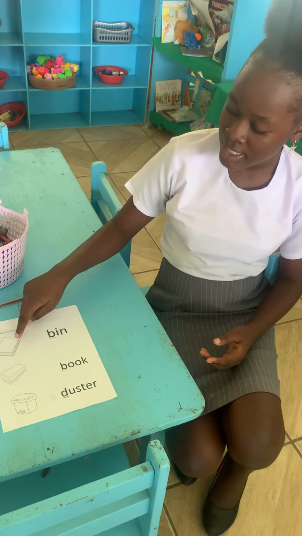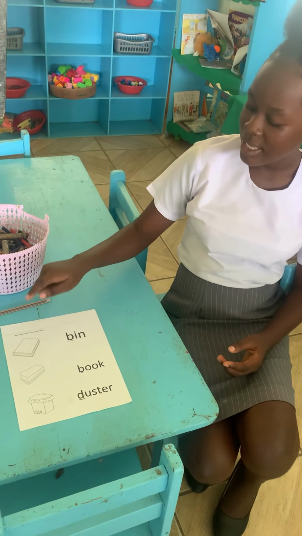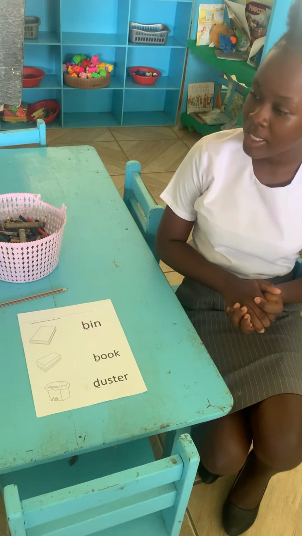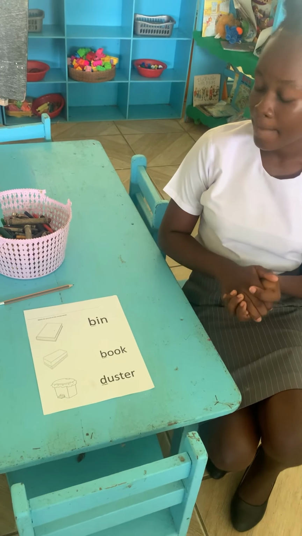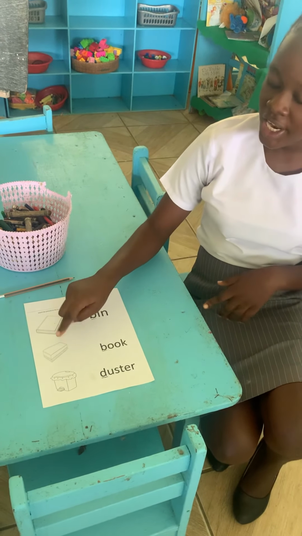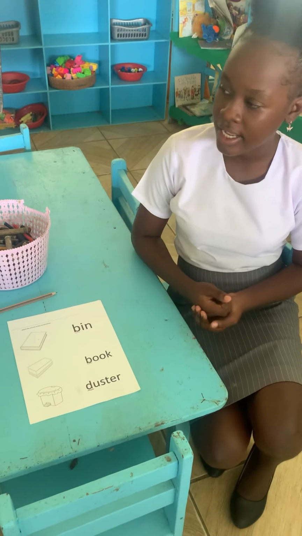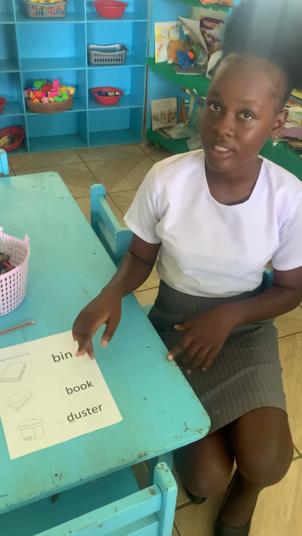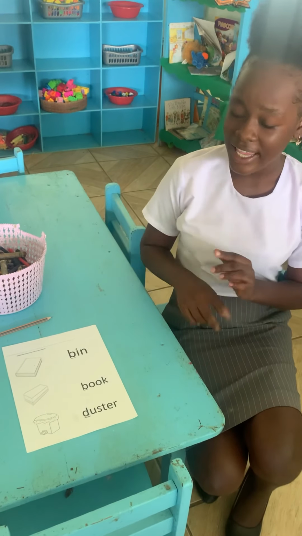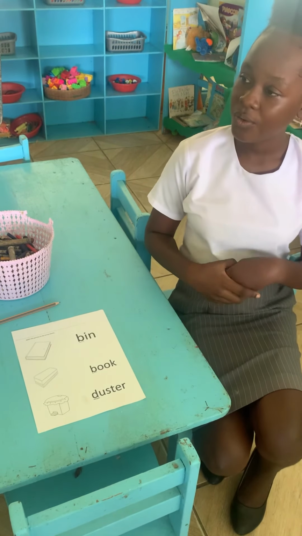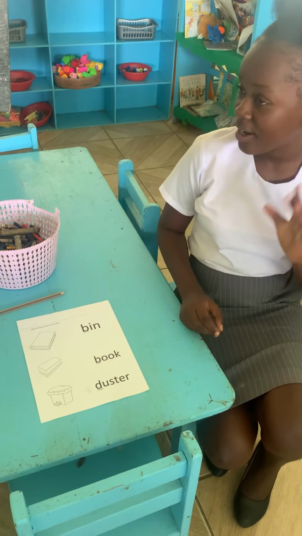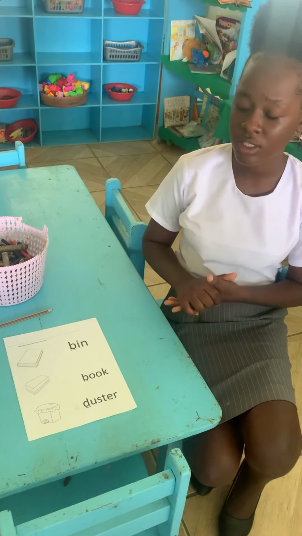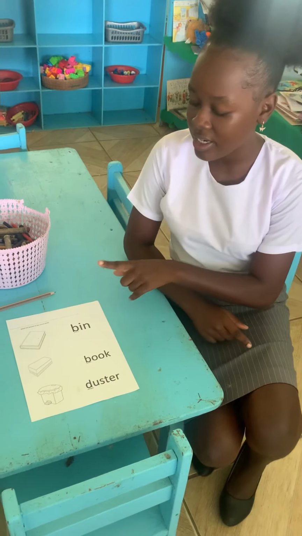Now if you look at this word here, book, this is a book, and book makes the what sound? At the beginning of the word we can hear what sound? Very good. B, b, b. Now this picture here, this is a duster. And at the beginning of this word we can hear the what sound? D sound. Very good. And then the last picture here, we have a bin. And we know that at the beginning of that word we can hear the b sound. So I want you to complete this activity by matching the correct picture to the words. And when you're finished, I want you to color these pictures neatly.